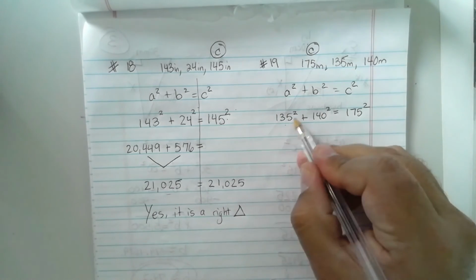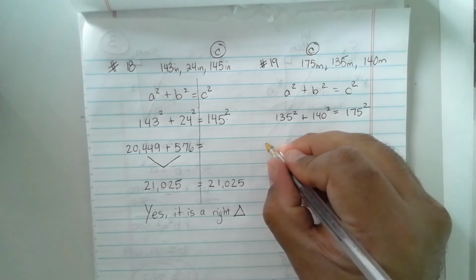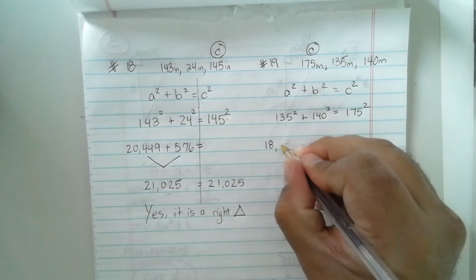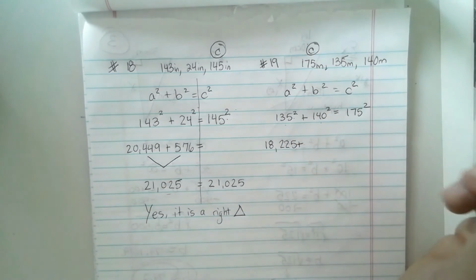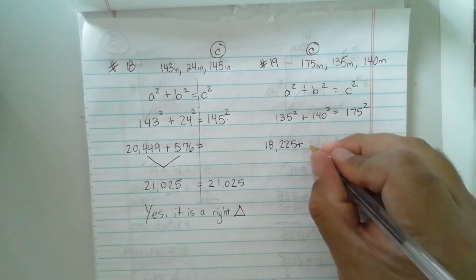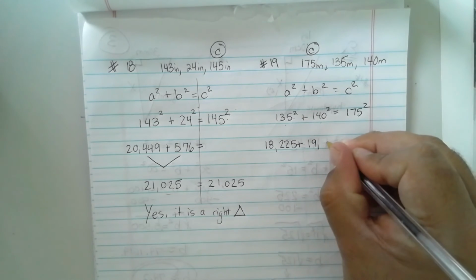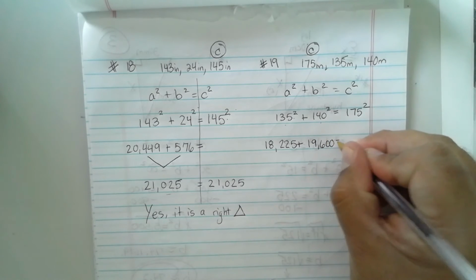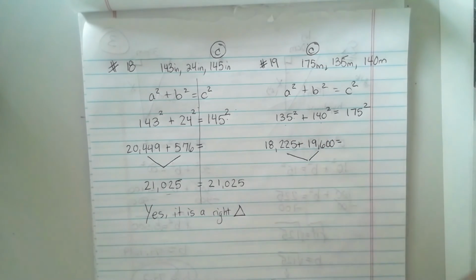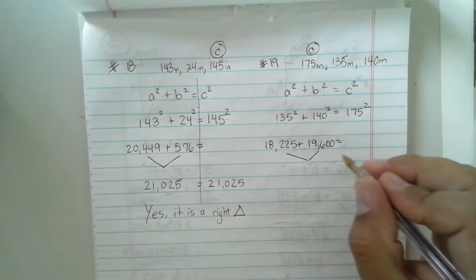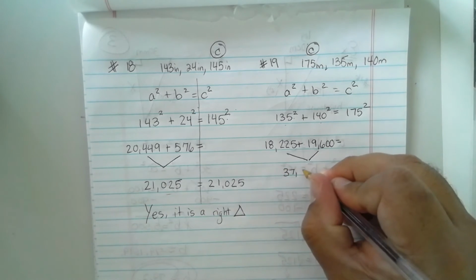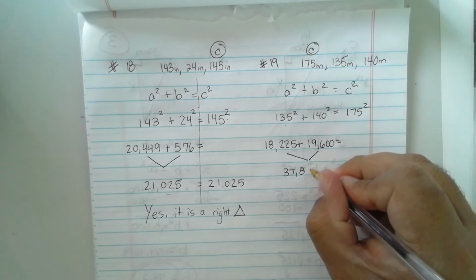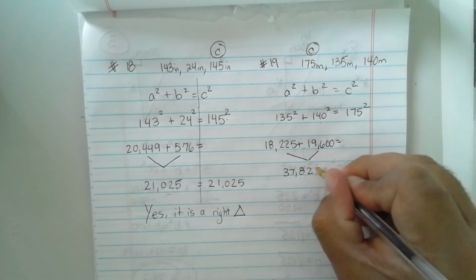Who can tell me what's 135 to the second power? 18,225 plus 140 to the second power? 19,600 is equal to, who can tell me what these two are combined? 37,825. Okay, thank you.